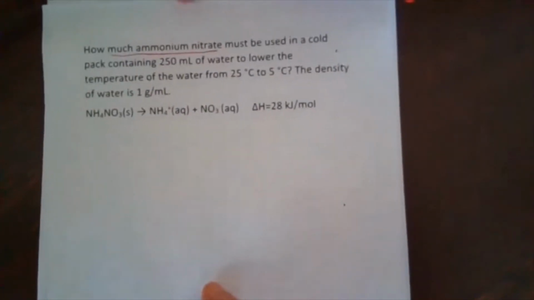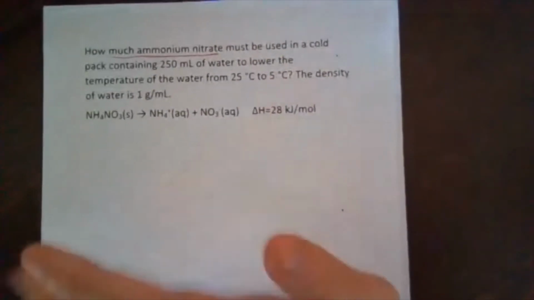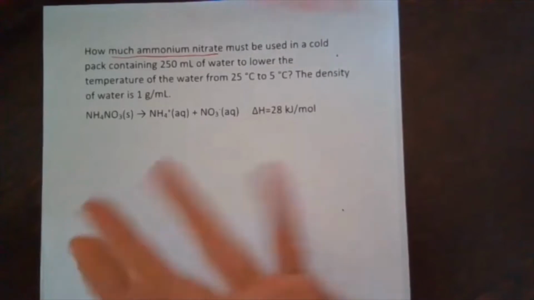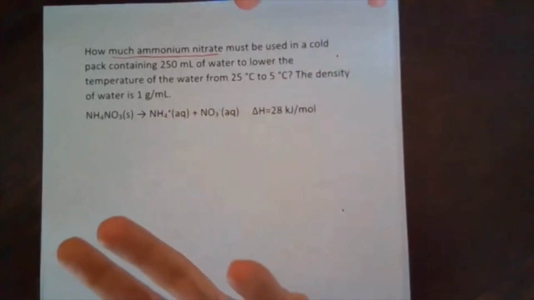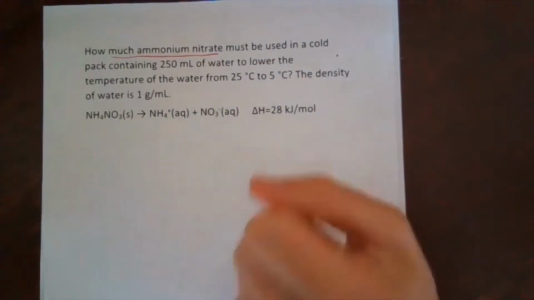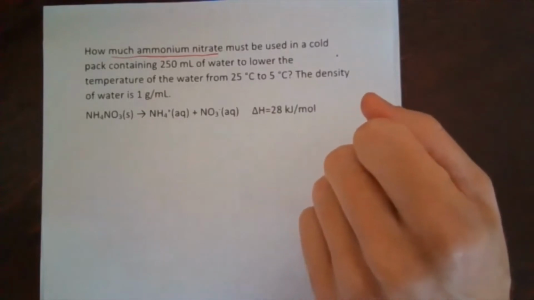This is like an instant cold pack. This is the kind of product design we want to be able to do, and really the chemical analysis of how heat is going to be involved in this kind of situation.